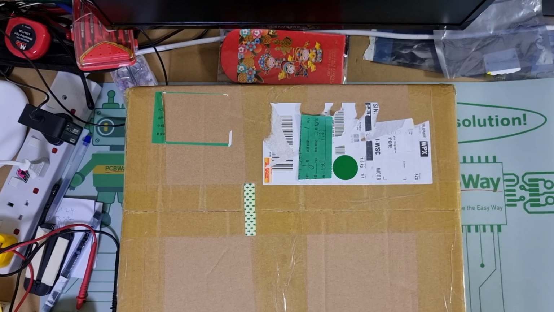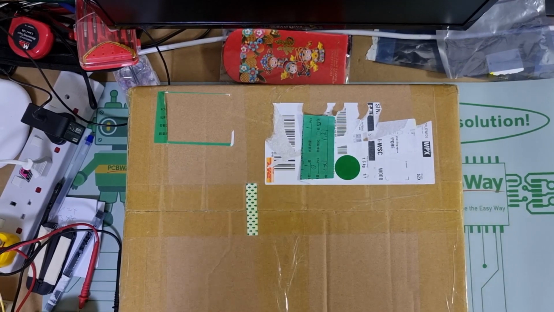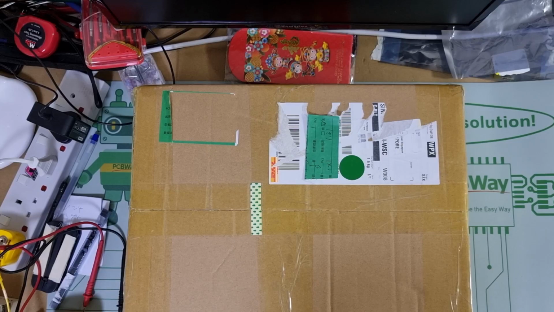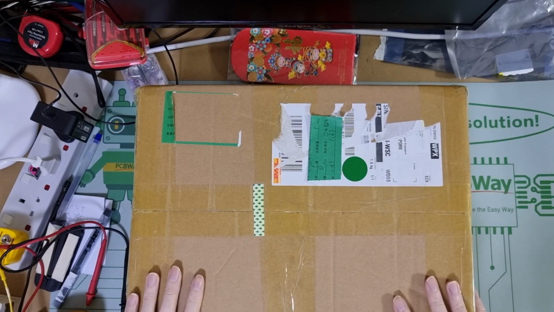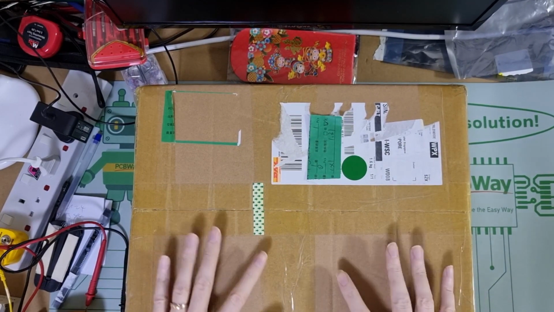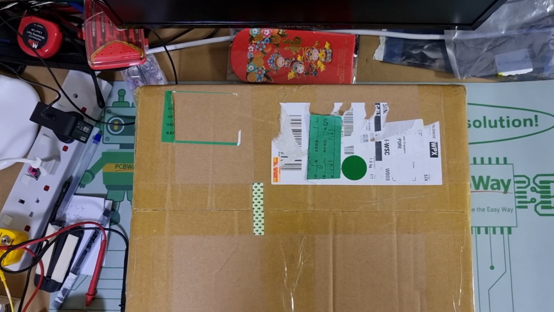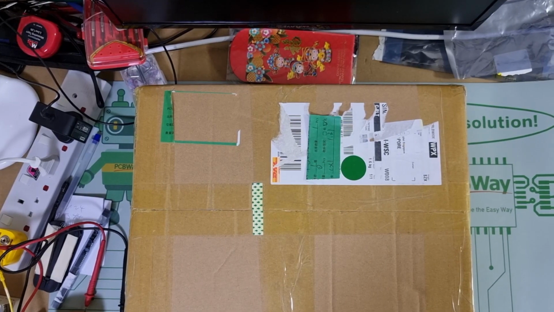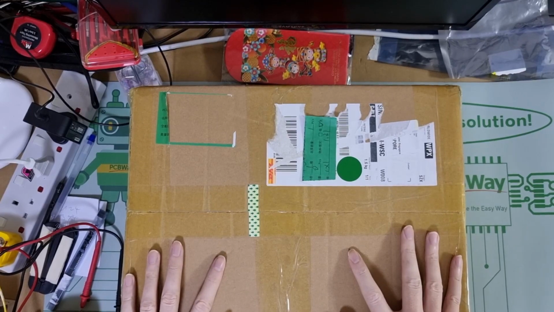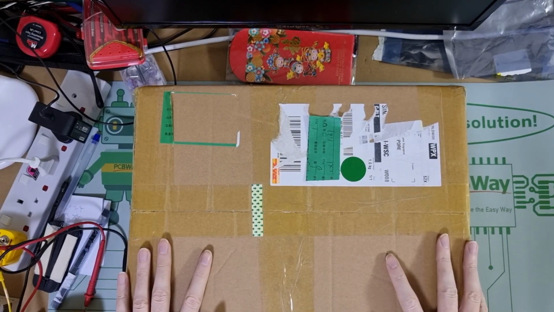So I've just got this nice new, quite a large box from PCBWay. It's not my largest, but it is probably the second largest box. This hopefully is going to be a nice working APU board, the Advanced Processing Unit board.